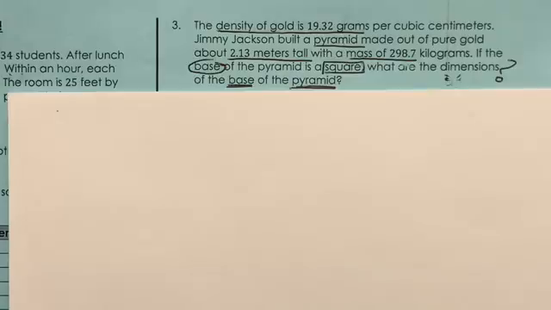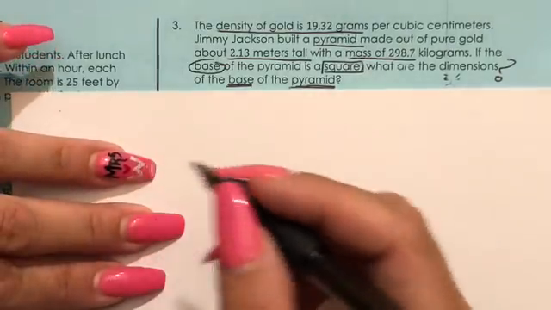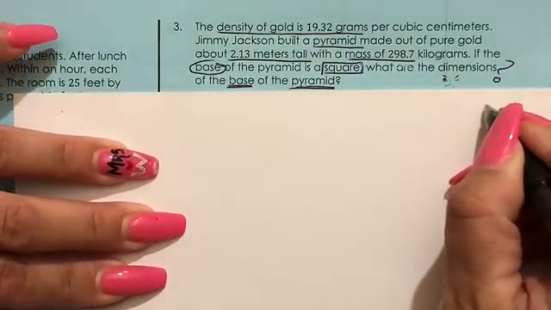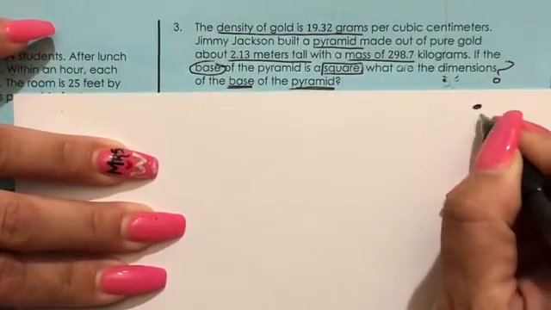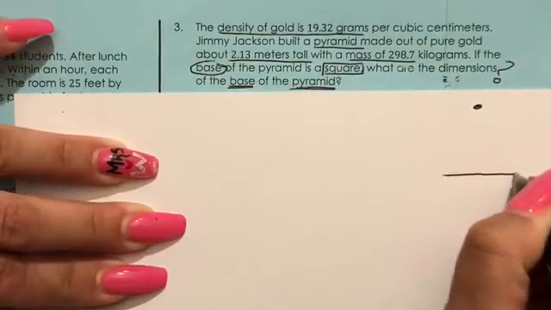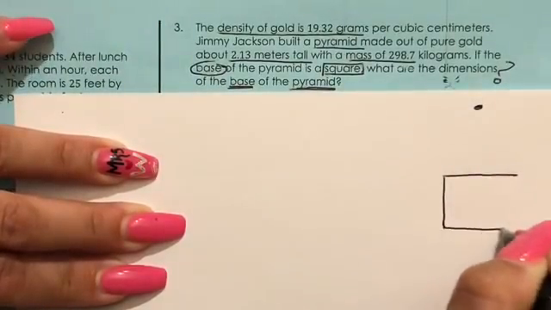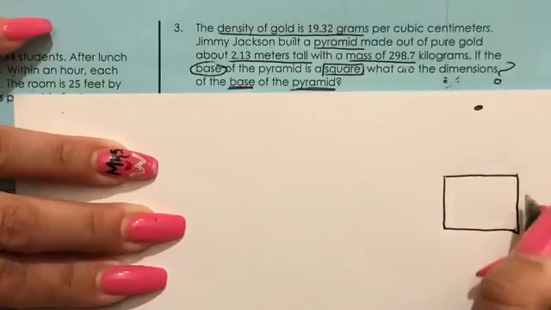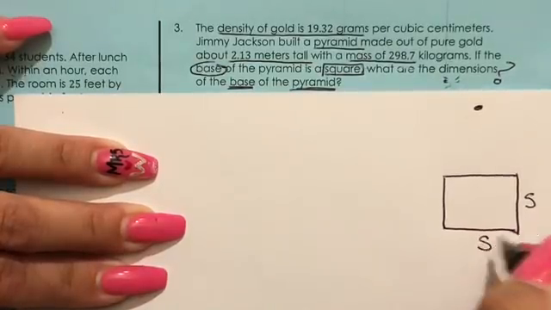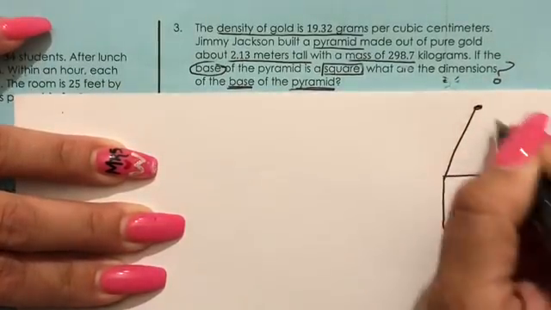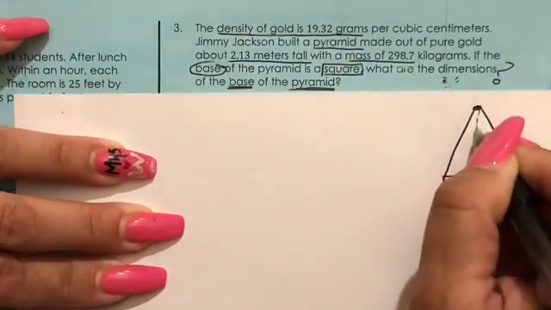Okay, so first of all, it gave us a lot of information and it's asking us for something very specific. So the first thing I'm going to do is draw the shape, because I want to make sure we know what shape we're trying to make. And they said it's a square pyramid, so that means the base of the shape is a square and all sides are the same on a square. And it comes to a point because it's a pyramid.